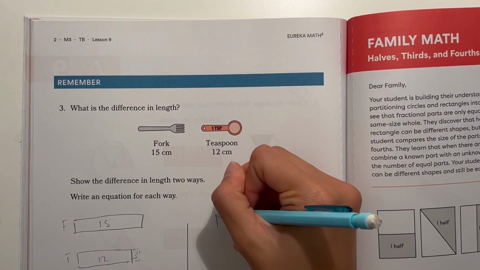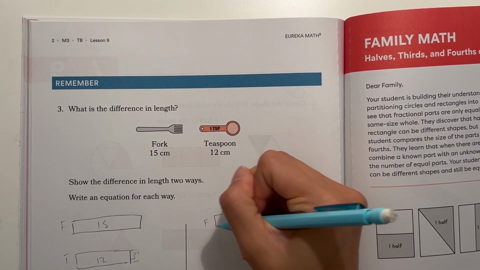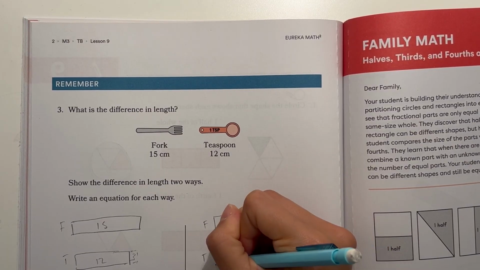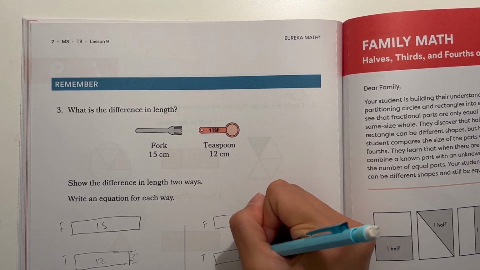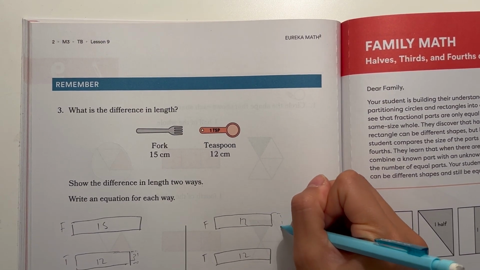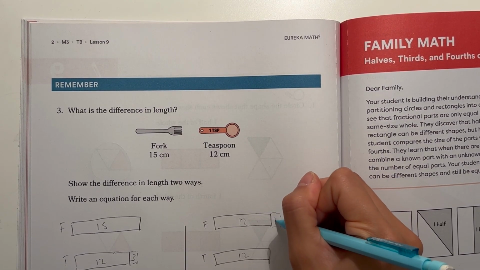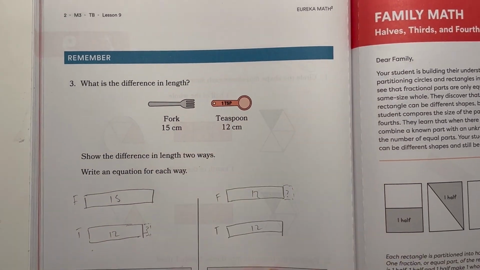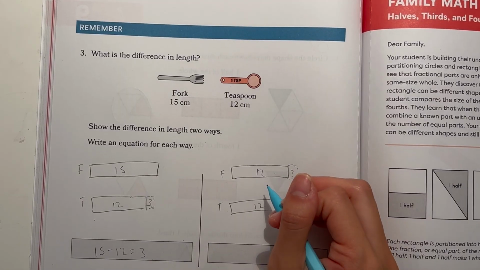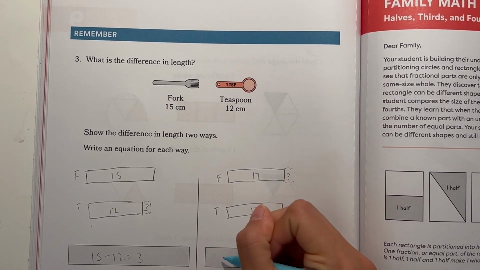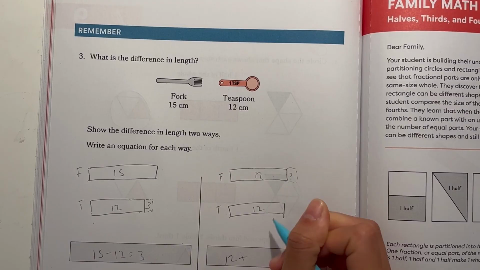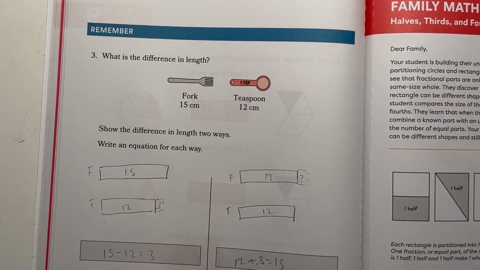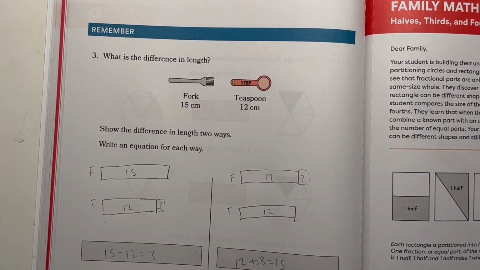Alright, now another way to do it. Do the fork and the teaspoon, we can make them equal in length, but then just find how much more the fork is instead of how much less the teaspoon is, like we did over here. So to do that, we do 12 plus 3 equals 15. Sorry, difference is 3.